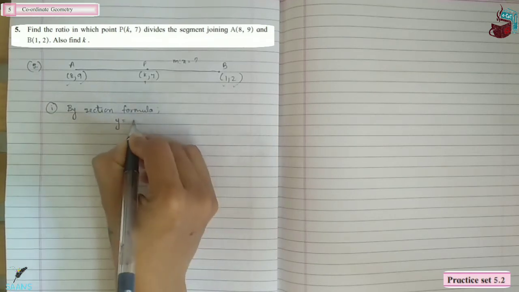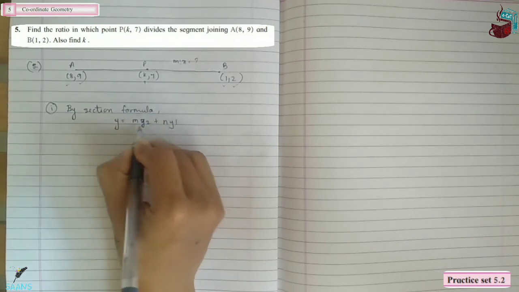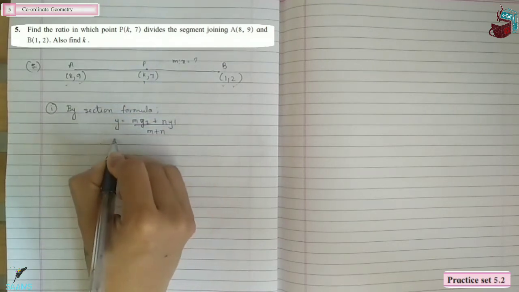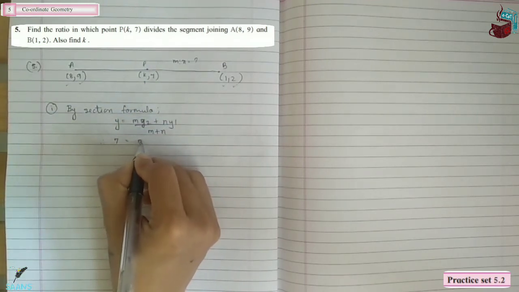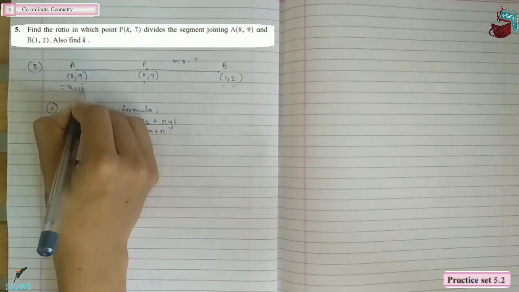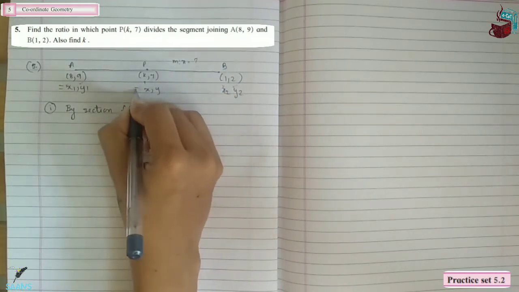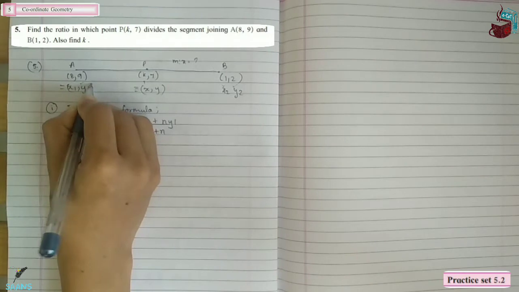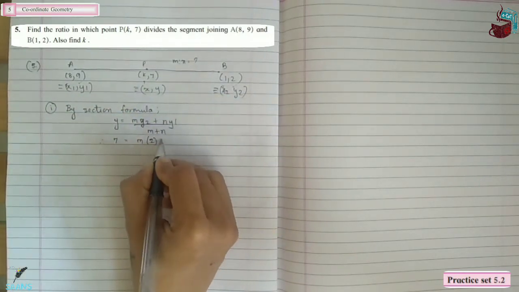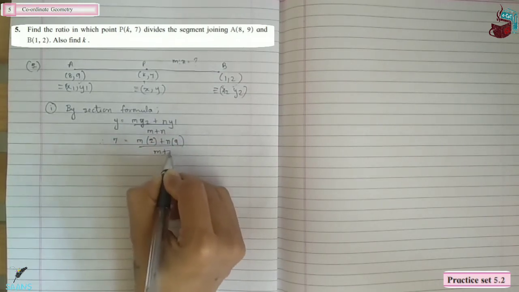Y is equal to m y2 plus n y1 upon m plus n. Therefore, 7 is equal to m y2, with x1 y1 x2 y2 x comma y. Okay, so m y2 plus n y1 upon m plus n.